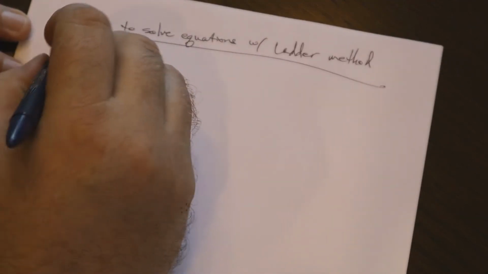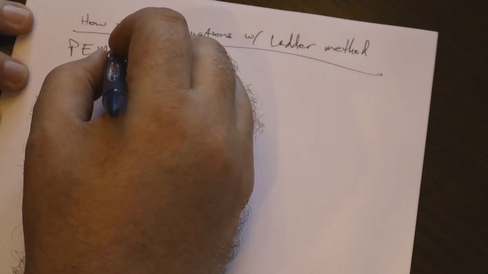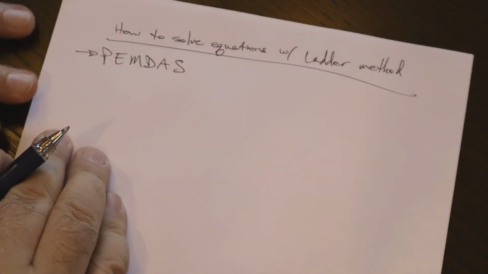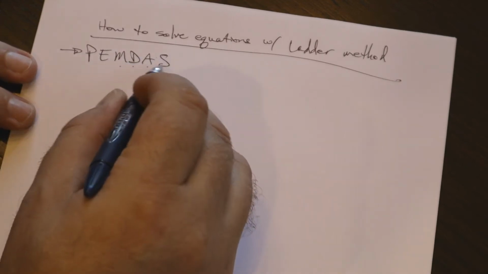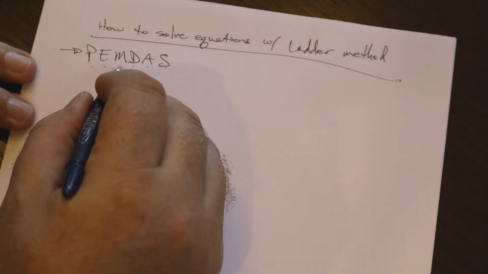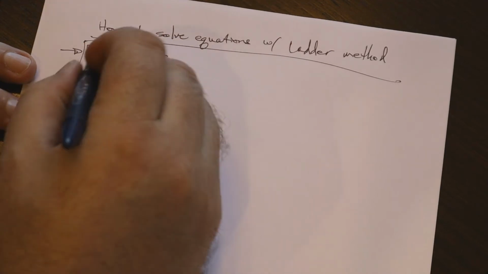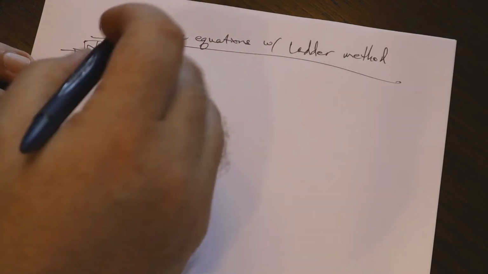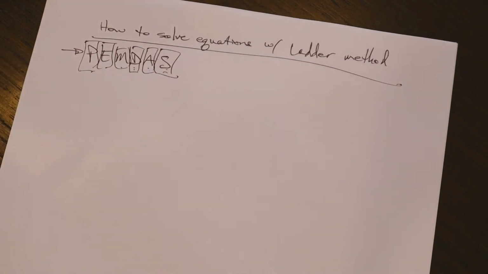So one of the things we need to review in order to solve ladder problems is the order of operations. The acronym for the order of operations is "Please excuse my dear Aunt Sally." Anything that's in parentheses, any exponents, and we do have some in the example problem we're going to give, then multiplication, then division, then addition, and then subtraction. That's always the order you do all of your math in.